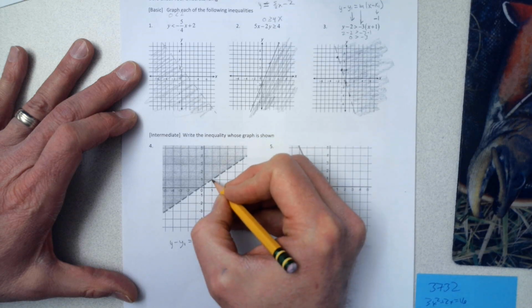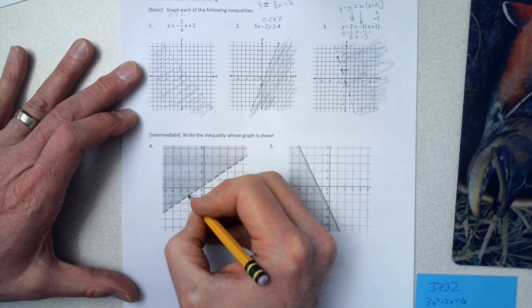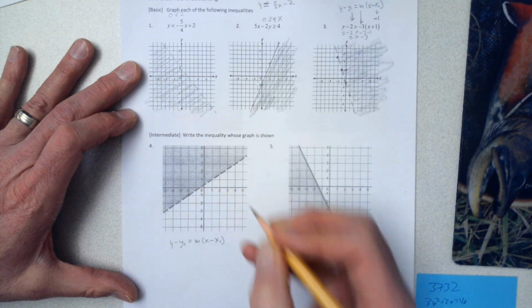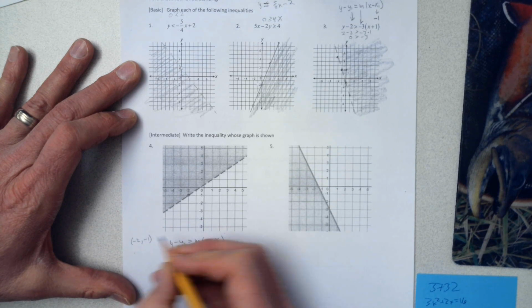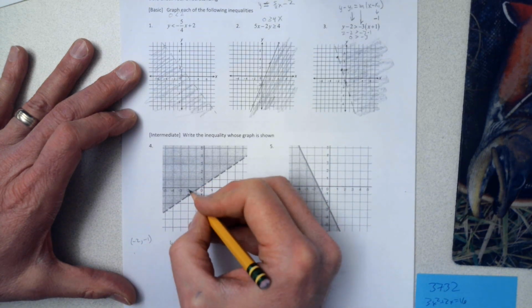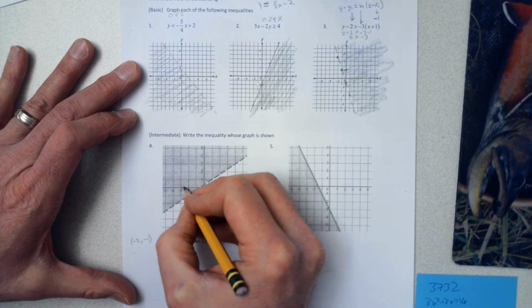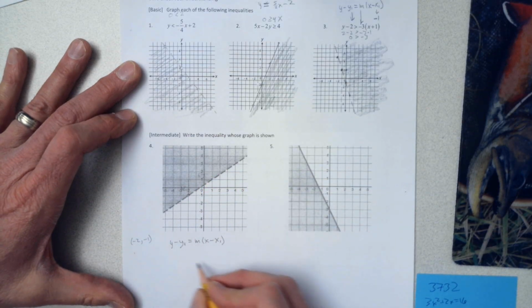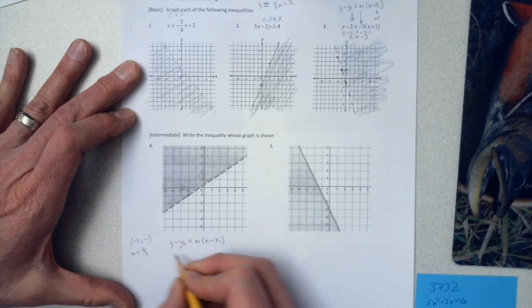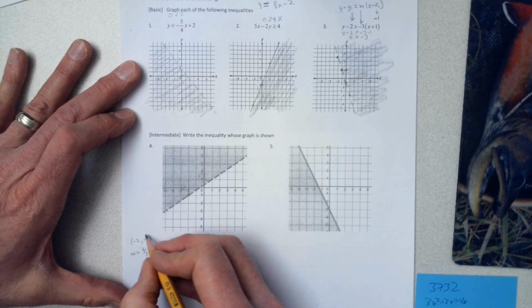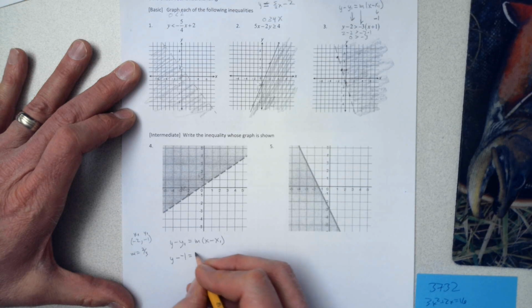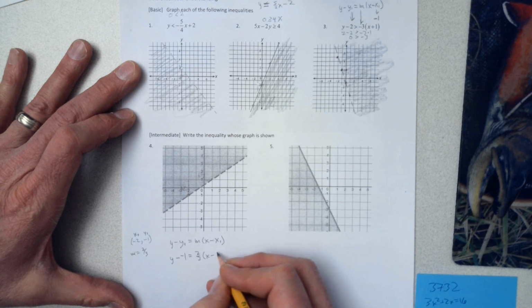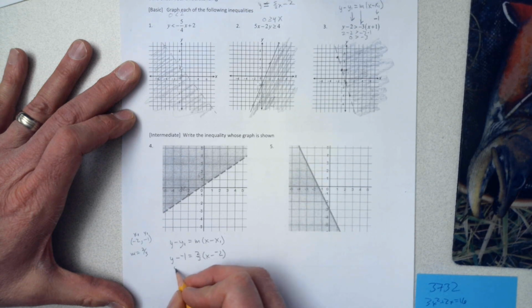And let's see, it looks like, well, I'll go ahead and use this point. Looks like -2, -1 is on the line. And the slope, if I go from there to there, is up to the right 3, so that's a slope of 2/3. So all I have to do is y minus y1, my point that I chose. y minus -1 is 2/3 times x minus -2. And I'll change those minus negatives into pluses.